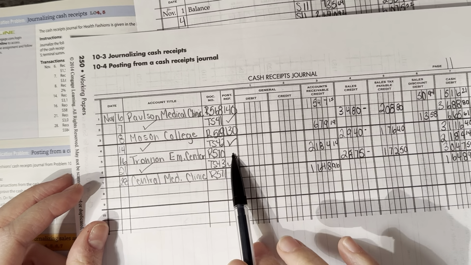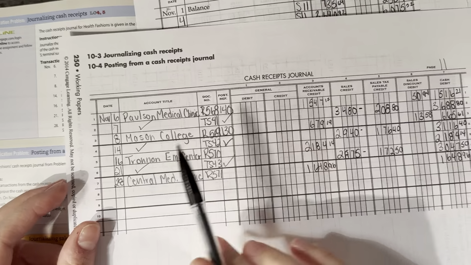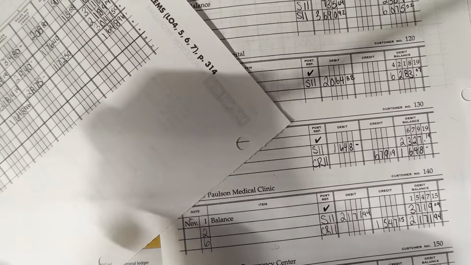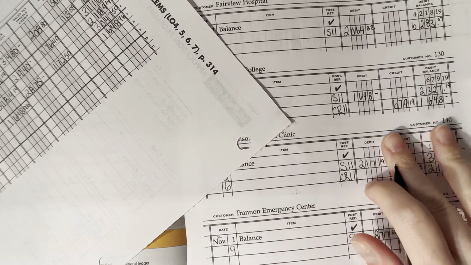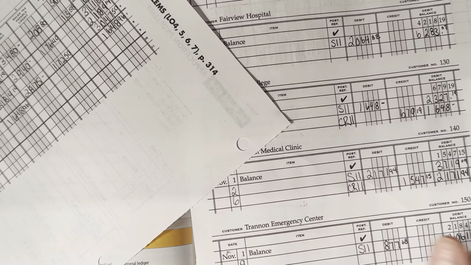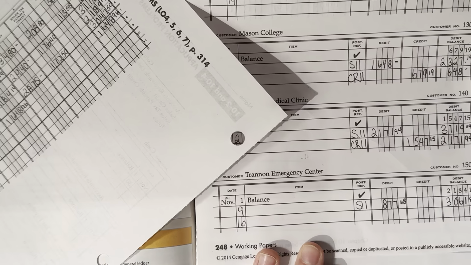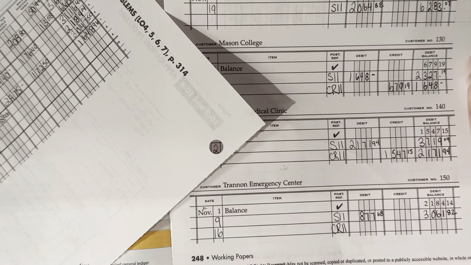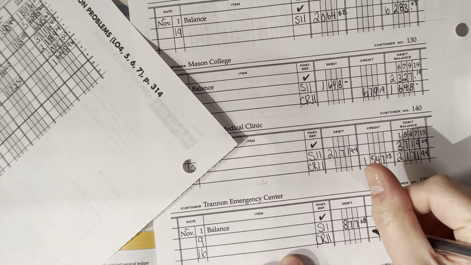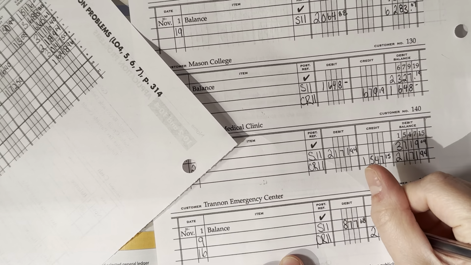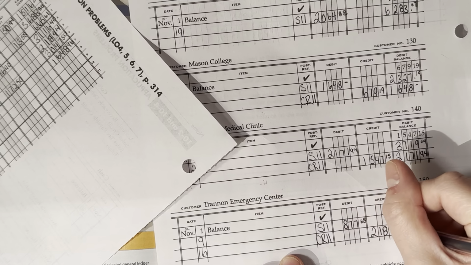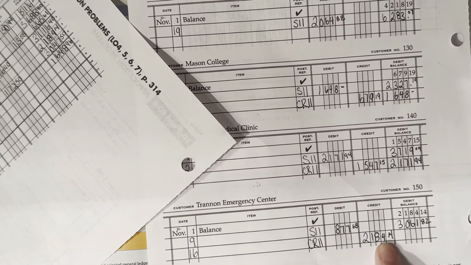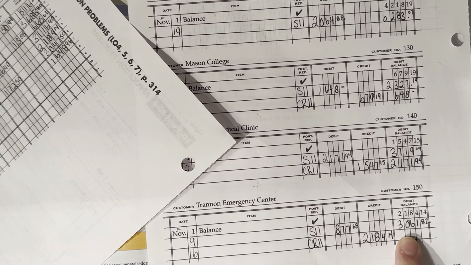And the following one is the 16th. So we find Tranon, and we come down here and put the date of the 16th. Cash receipts 11. And the amount is a credit of $2,184.14. I type this minus the credit because it's a running debit balance.